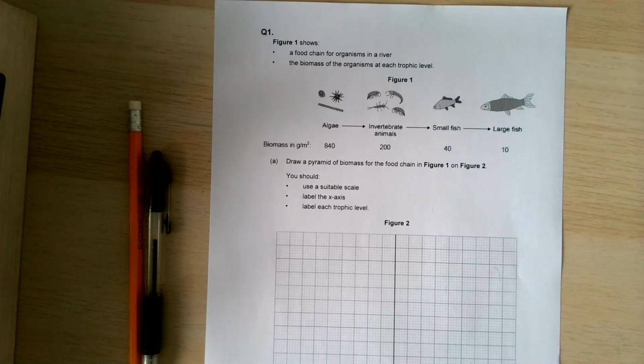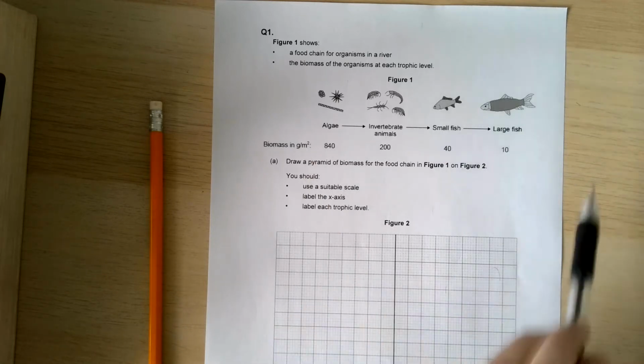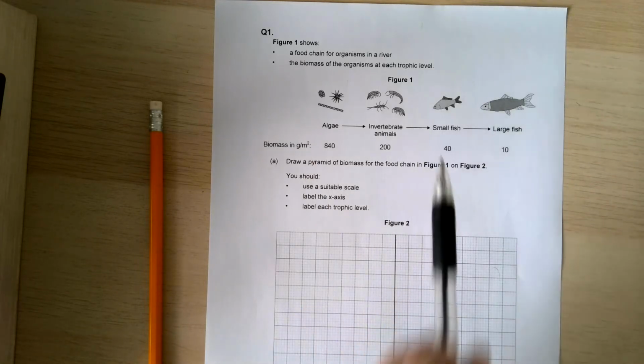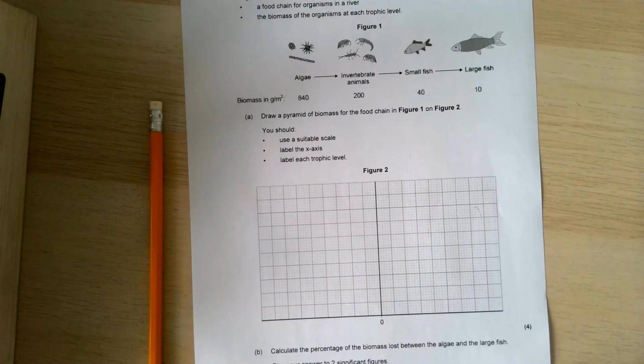Okay, so a food chain is shown for organisms in a river. The biomass of the organisms at each trophic level is shown underneath. You need to draw a pyramid of biomass for the food chain in figure 1 on figure 2. So you need to draw this biomass pyramid on this graph paper here. So you should use a suitable scale, label the x-axis and label each trophic level.